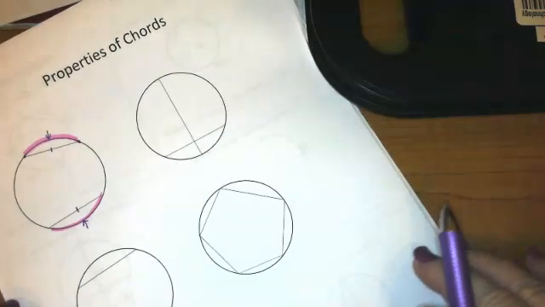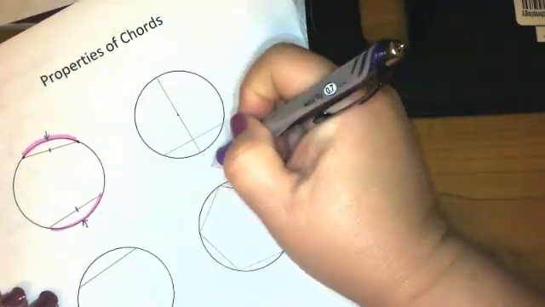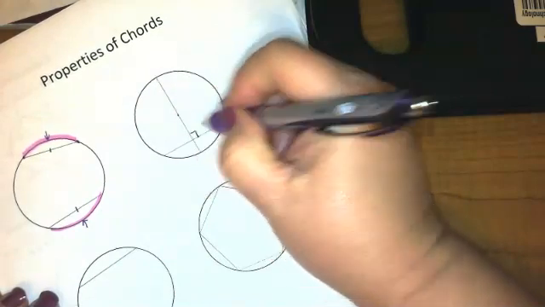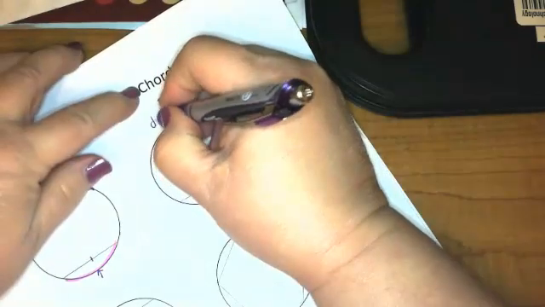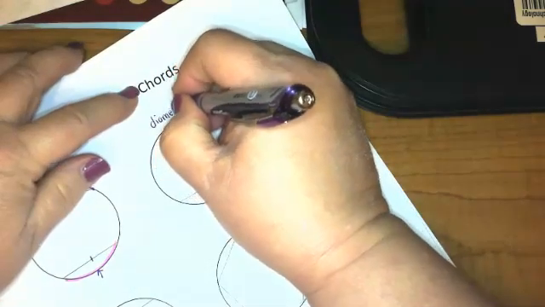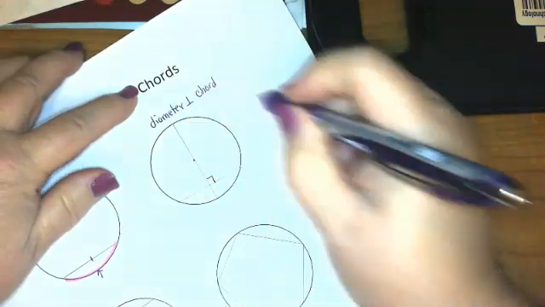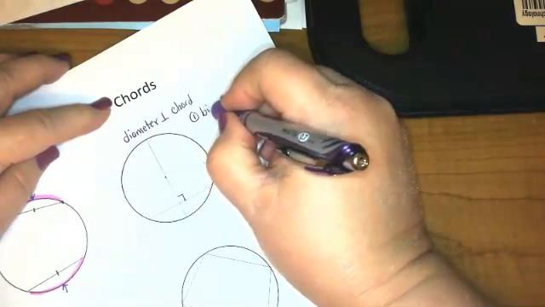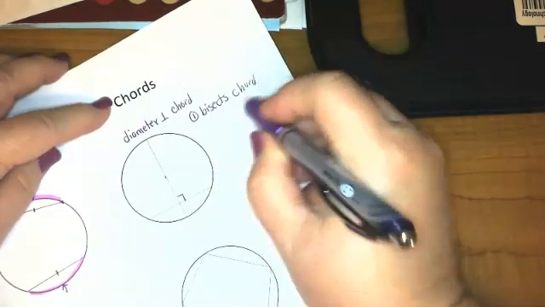That's an important property. Next, we've got a diameter, and we're going to say if the diameter is perpendicular to the chord. So diameter perpendicular to the chord. I'll write that down for you. Two things happen. It bisects the chord, and it bisects the arc.